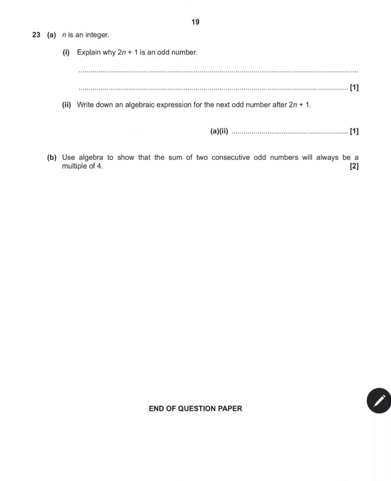And final question of this paper, we're told that n is an integer, and an integer just means a whole number. We're asked to explain why 2n plus 1 is an odd number. Well, this here is timesing by 2. Writing 2n is saying take a whole number and double it. Well, when you're doubling a number, you get even numbers.